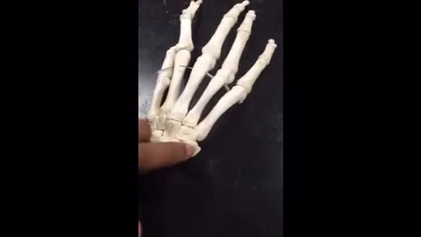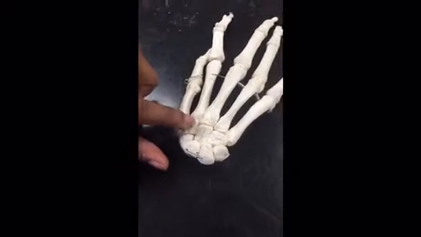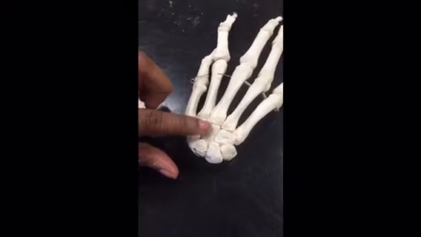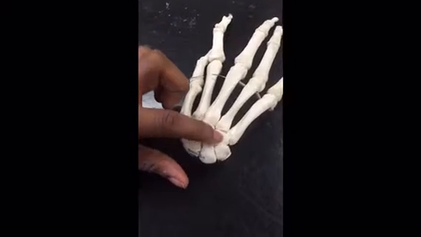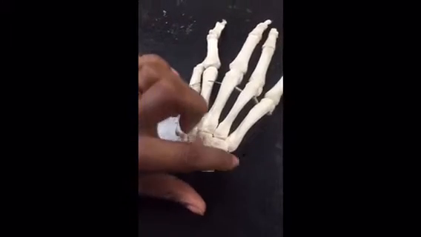And then you have the triquetral. And on the side, you have the pisiform. So once again, that's the trapezium, trapezoid, capitate, hamate, scaphoid, lunate, triquetral, and the pisiform on the side.